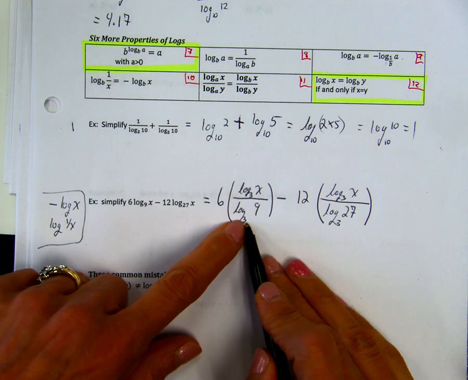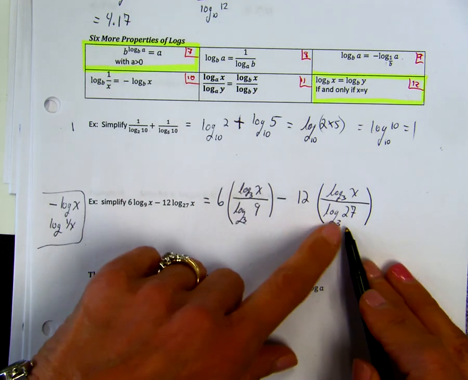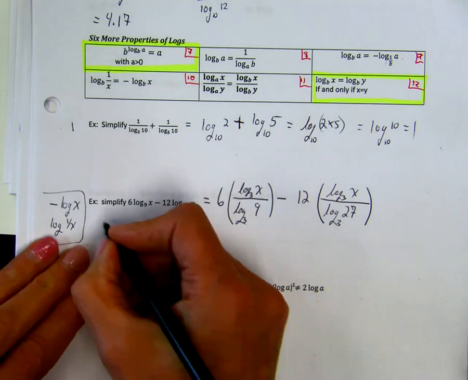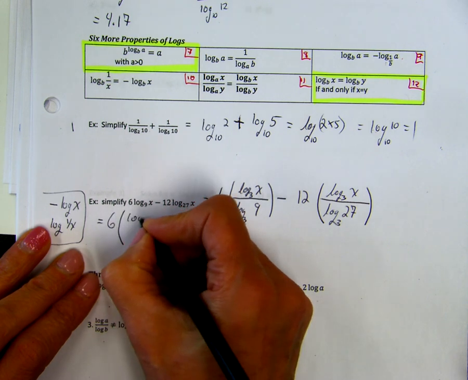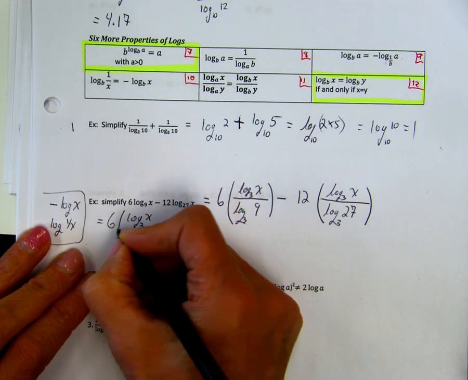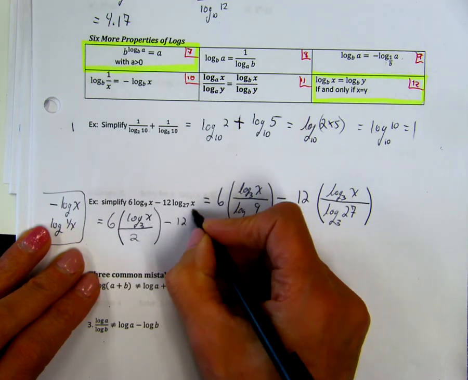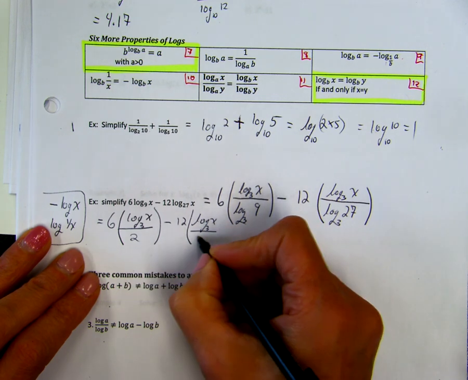To what power do I raise 3 in order to get 9? 2. To what power do I raise 3 in order to get 27? 3. So this becomes 6 times log to the base 3 of x over 2 minus 12 times log to the base 3 of x over 3.